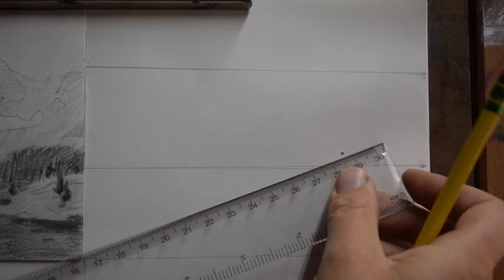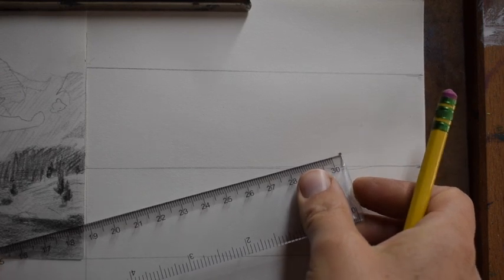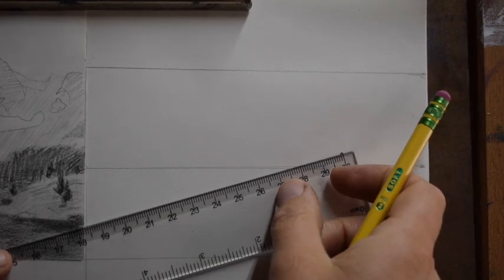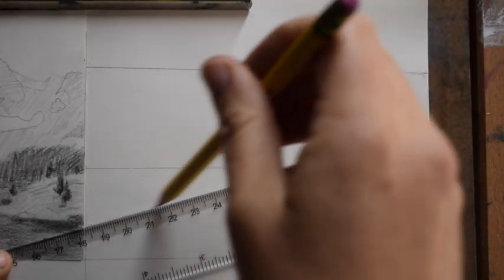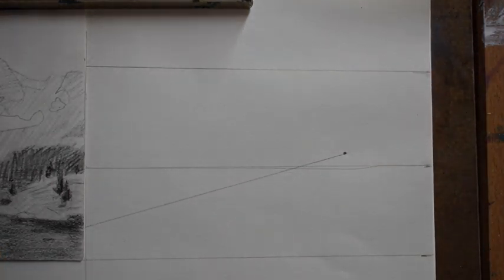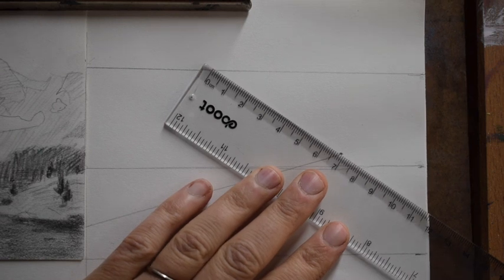All right, so here's where we're going to need a ruler or a straight edge. So I'm going to be connecting that dot to the edge of the paper, not to the corner because that would be awkward, but to the side of the paper, just above that lower left-hand corner there. And notice how my fingers are positioned.